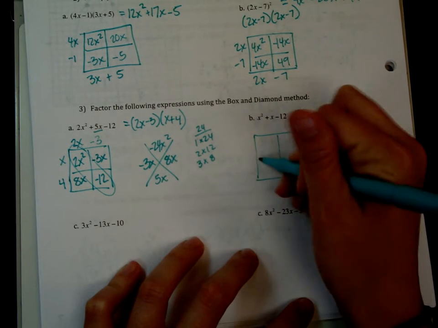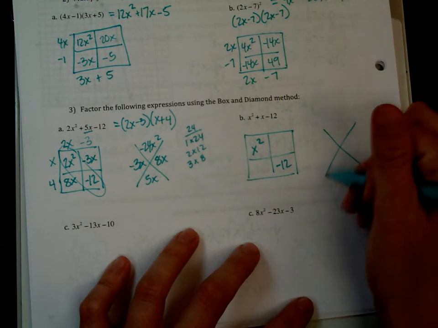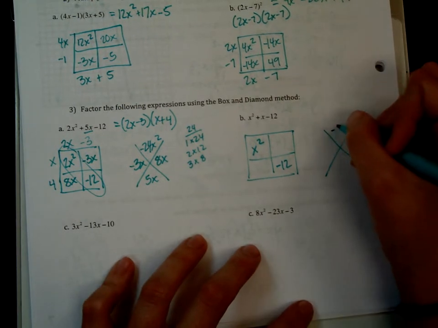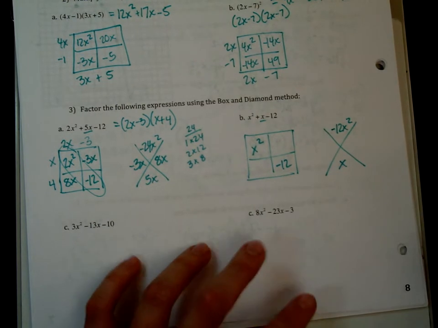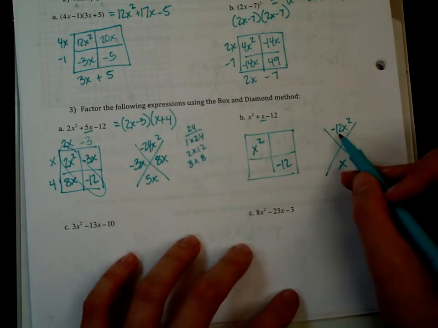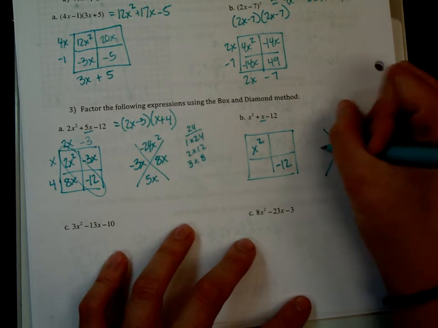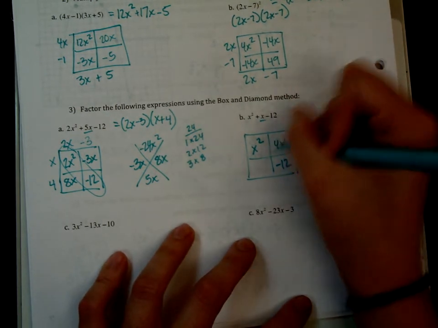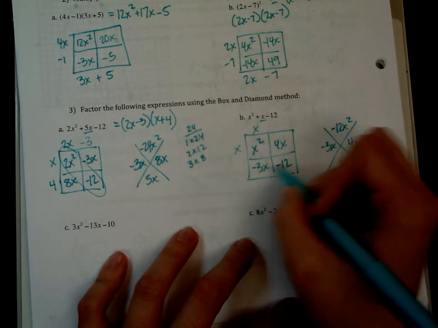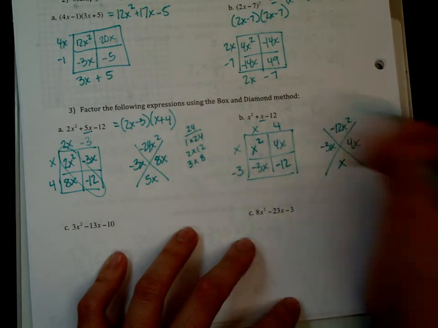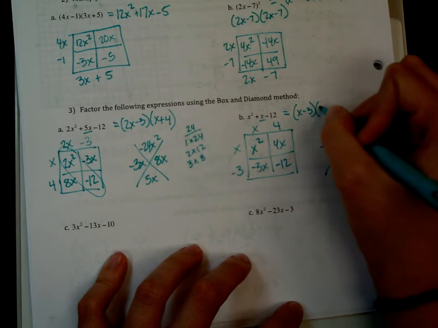This one, I've got x squared and negative 12. I know that I need two numbers that multiply to make negative 12x squared and add to make x. 3 and 4 multiply to 12 and add to 1. So it must be positive 4 and negative 3. So we've got x and x. Let's see, negative 3 here, 4 there. So this equals x minus 3 times x plus 4.